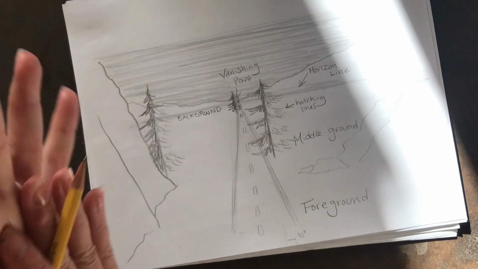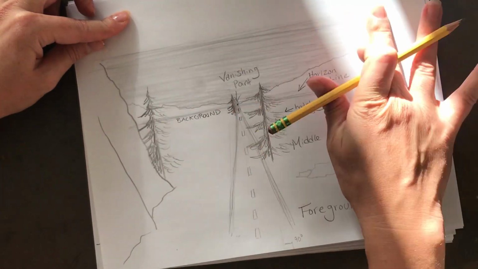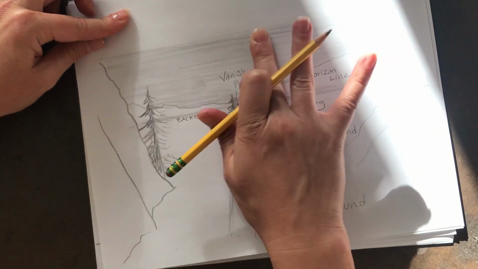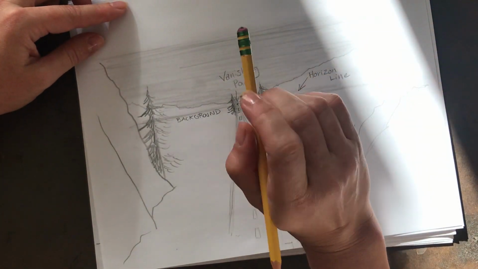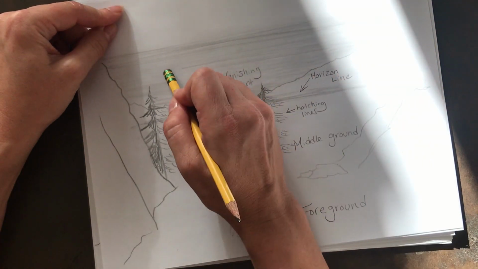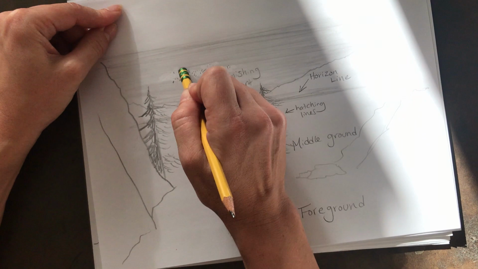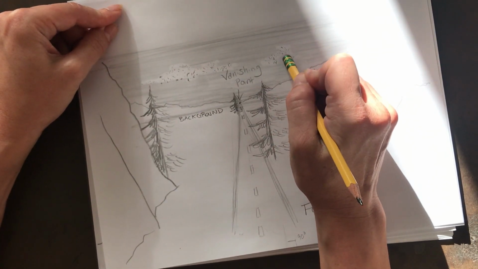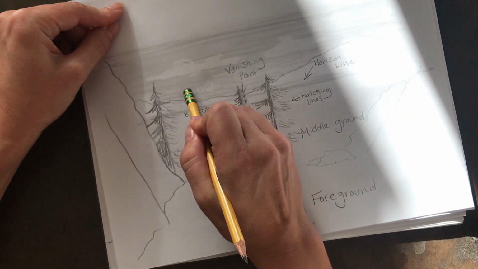And I'm going to use my finger to smudge the pencil and blend it a little bit so it's more consistent. All right, now you can use your eraser to add some clouds into the sky. So you're actually now drawing with your pencil eraser to create some clouds in the sky.